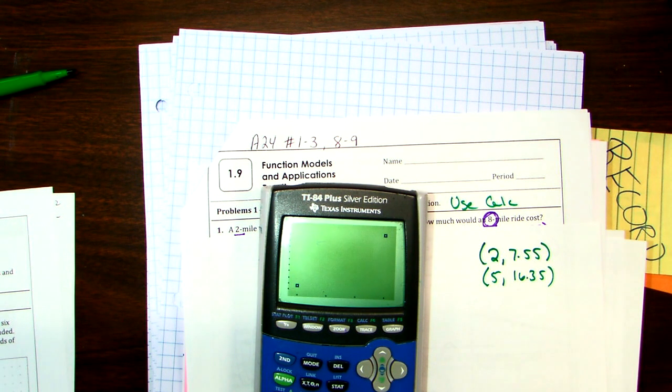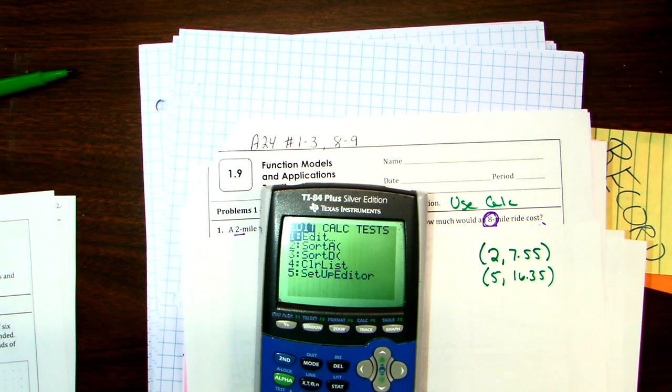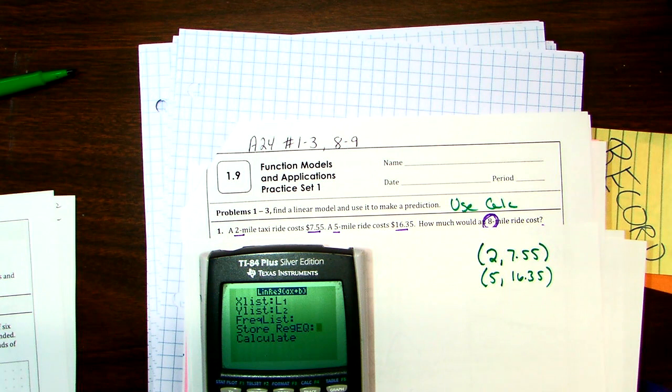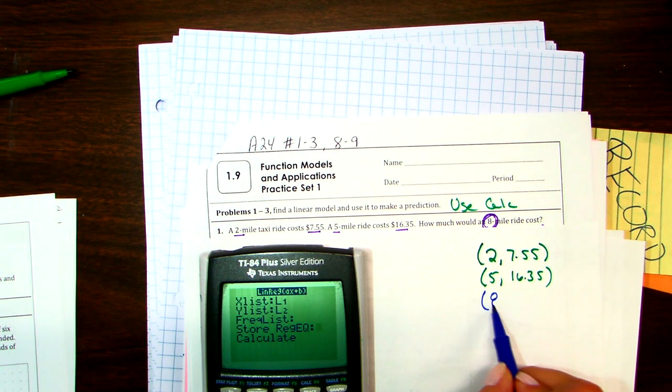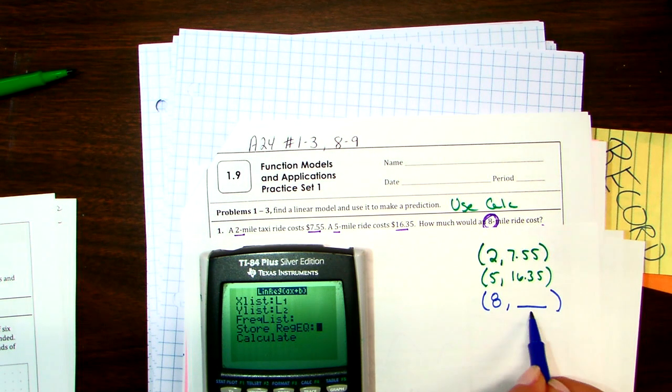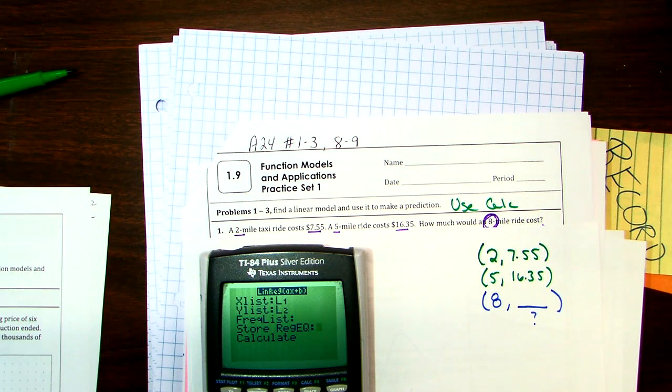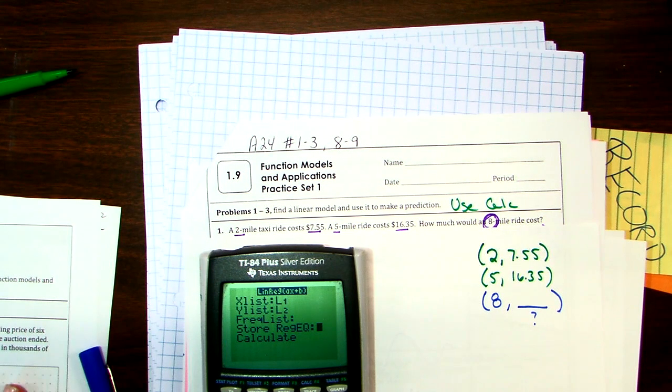We want the equation. So back to stat, over to calc, number 4, because we're doing a line. Now, I am going to have to predict. Remember, the question is, when I go 8 miles, what is the cost? That's what I need. So I need it to store the equation. So that's alpha, trace, enter.